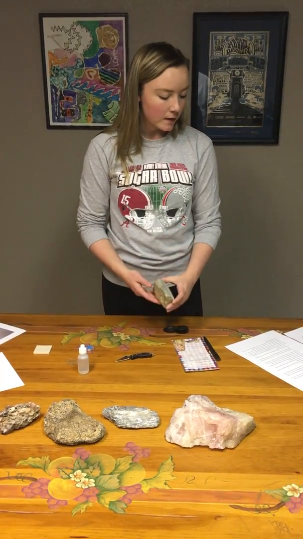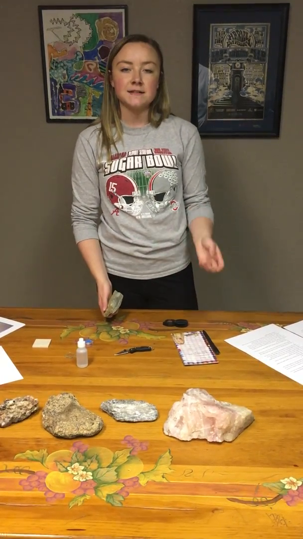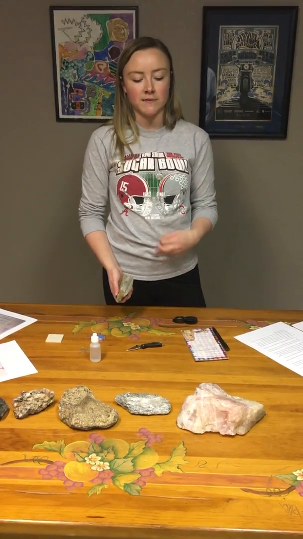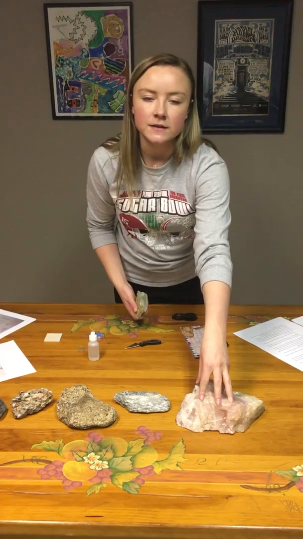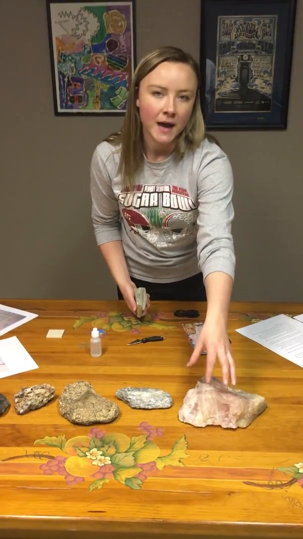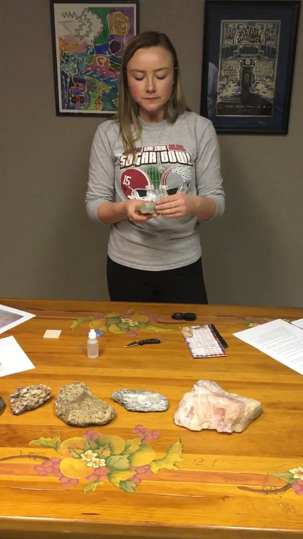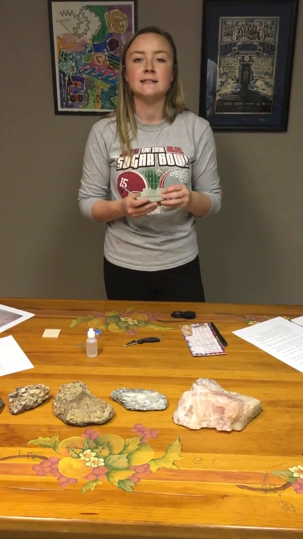A rock can have excellent cleavage, good cleavage, poor cleavage, and it can even have no cleavage. Like this piece of quartz right here has no cleavage to it. Well, I would say that this has excellent cleavage.